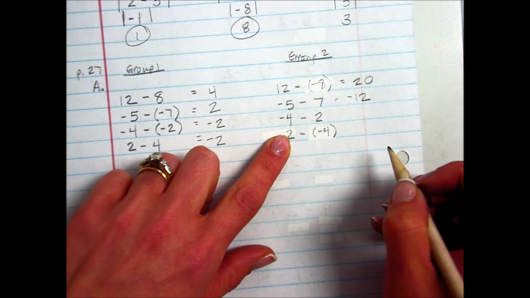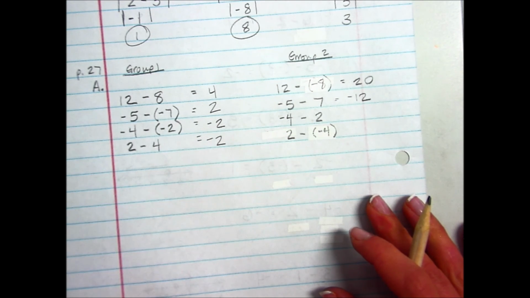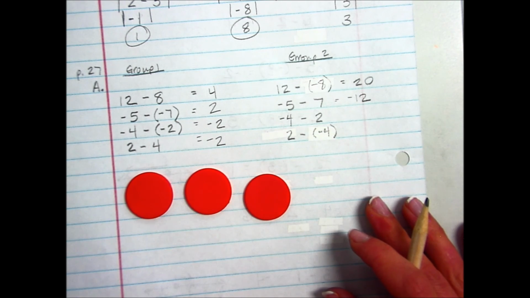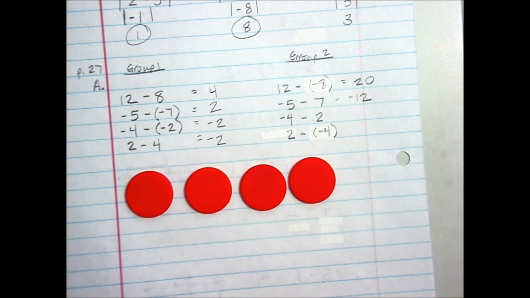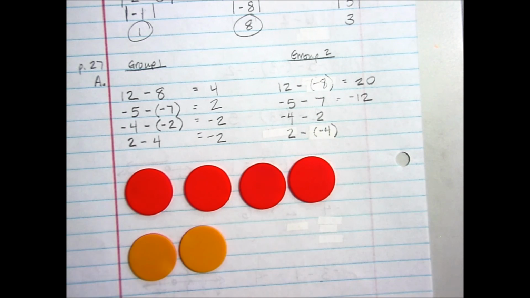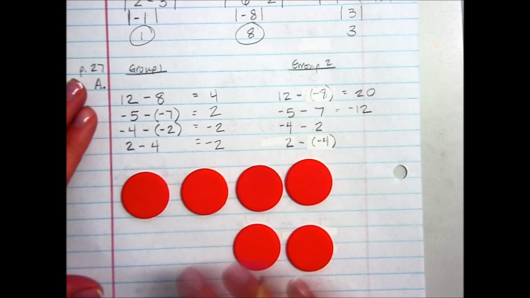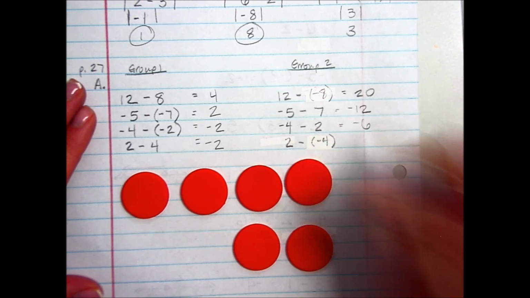Here we have a -4, and we're taking away a +2. -4. I don't have any positives, so I need to add 2 of each. Now I can take away +2, and I end up with a -6.